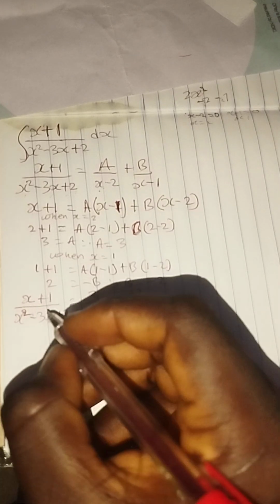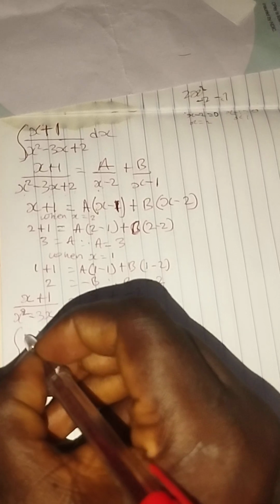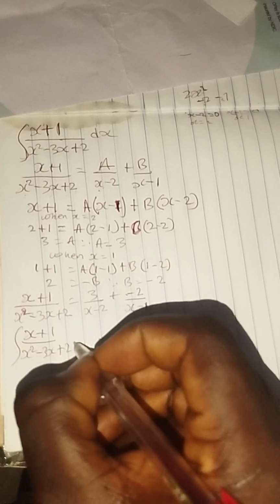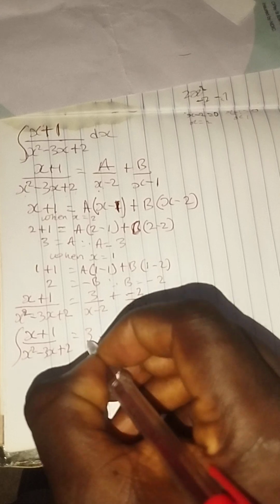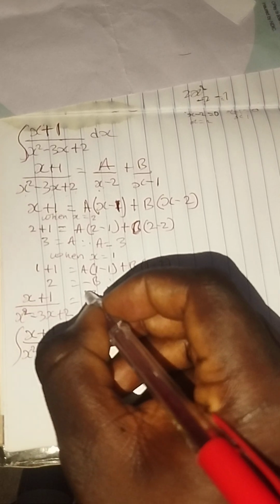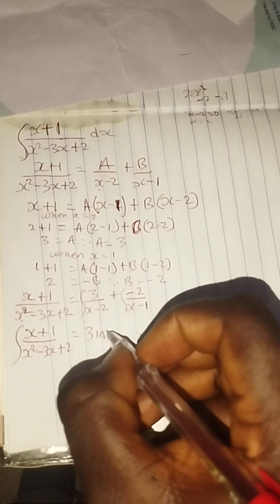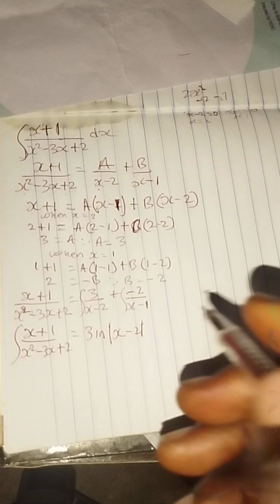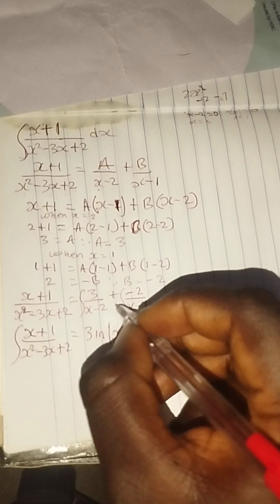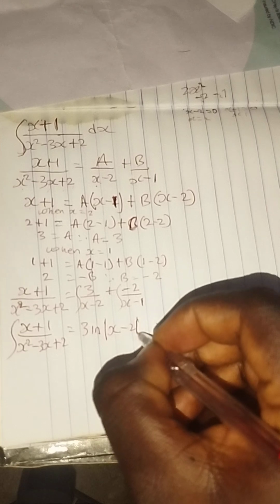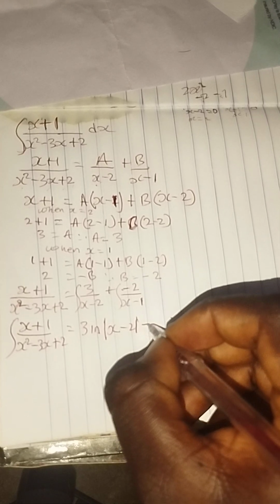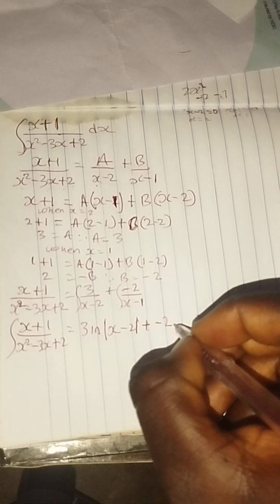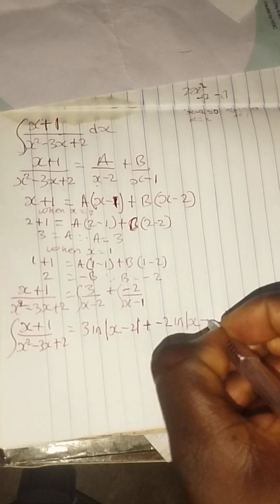So when we are told to integrate this, the integral of x plus 1 over x squared minus 3x plus 2 will give us, when we integrate each of them, 3 ln of x minus 2, plus minus 2 ln of x minus 1.